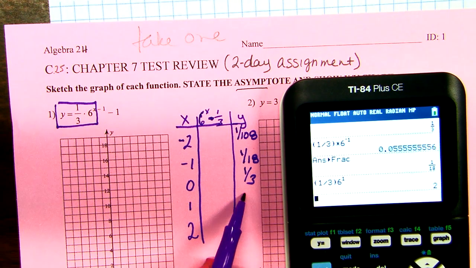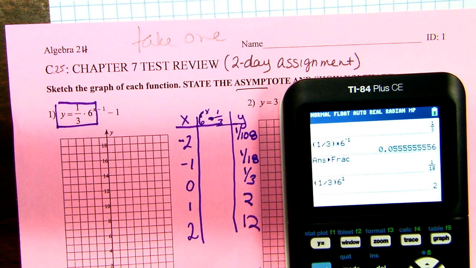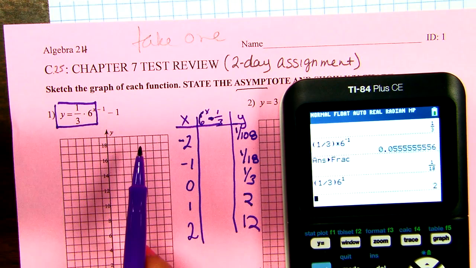So you get 2, and then just to save time, since I've taken forever to get through that, the last one would end up being 12. But you have to be able to put it in the calculator, okay?